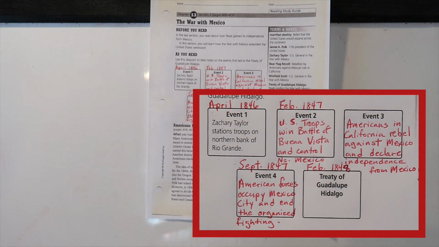Kind of like Texas, there's a period of time where California actually declared itself to be a separate country, but very quickly they realized that it was going to be a state. So it didn't last as long as the 9 years that Texas was its own country. But for a couple of months, California can say that, hey, California was its own country.